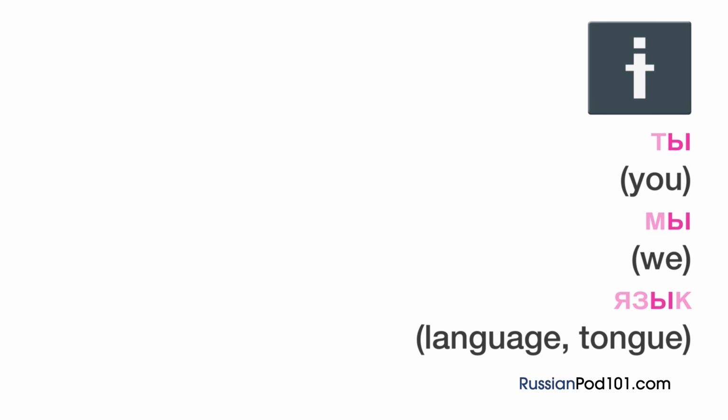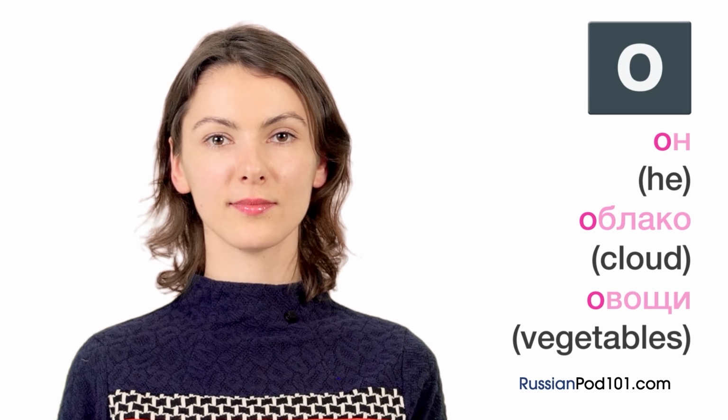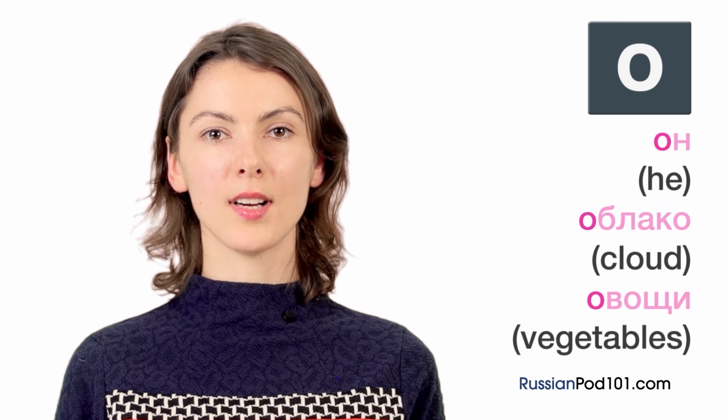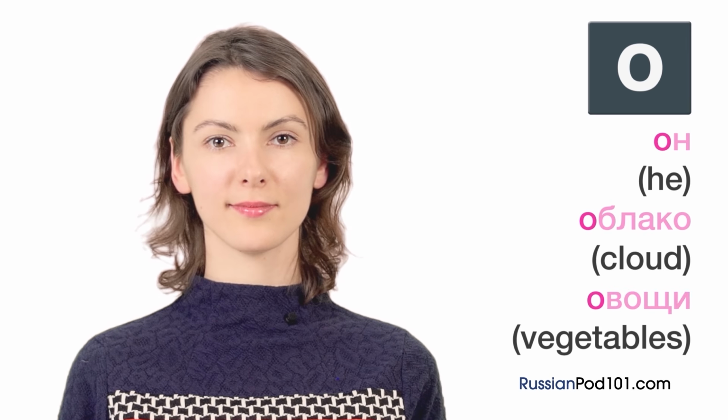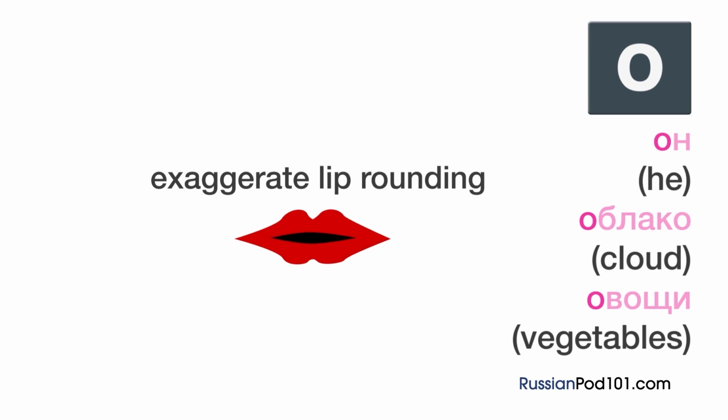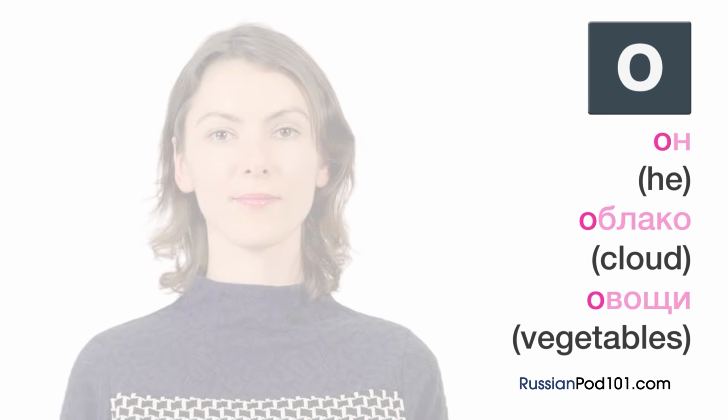The next vowel is о: он, облако, овощи. This vowel sound is very similar to the O in or. Exaggerating the lip rounding may also help with the pronunciation of this sound.